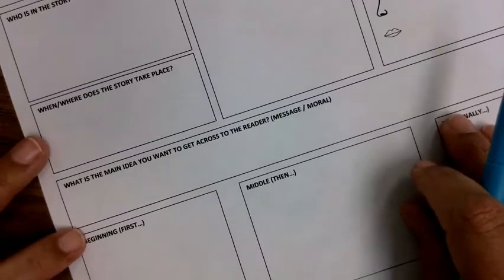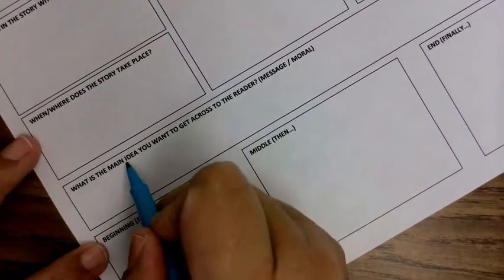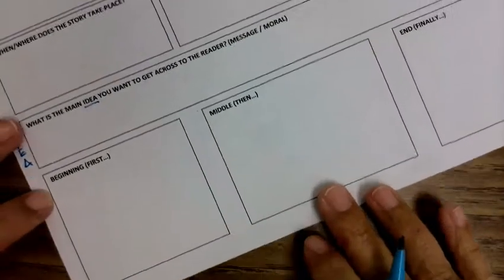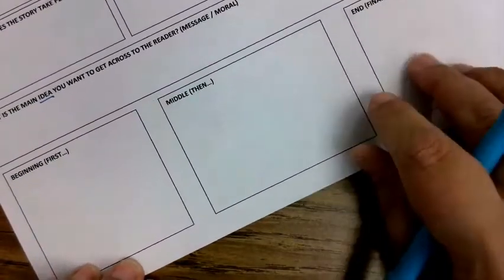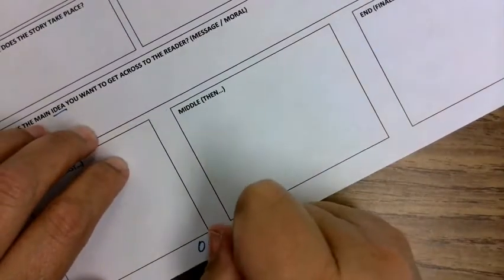Okay, so we said ideas was pretty important. So right here, what's the main idea you want to get across to your readers? So this works with idea. The second thing is organization. Here we've got beginning, middle, and end. So this is our organization.